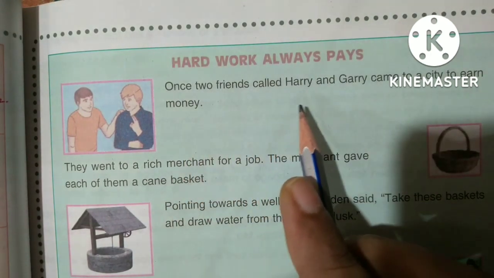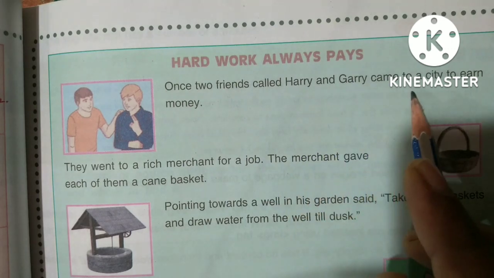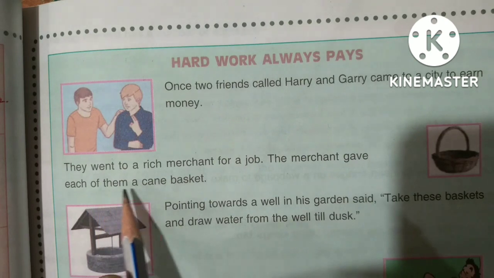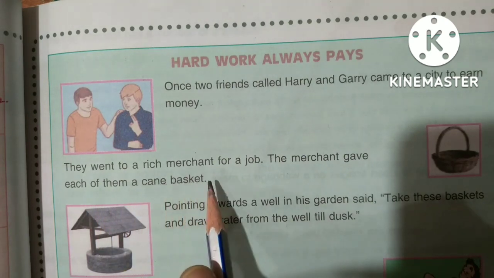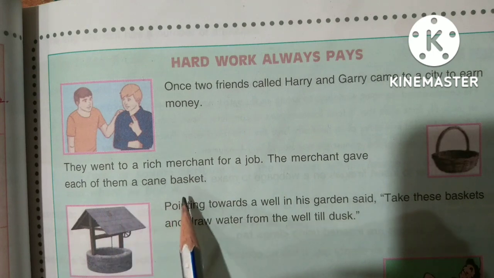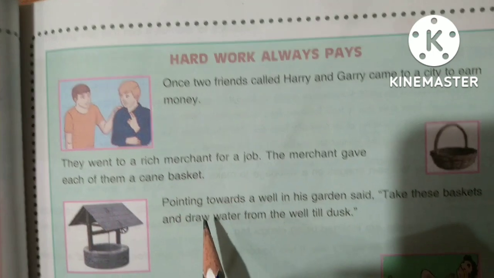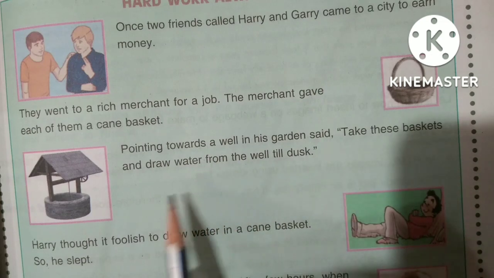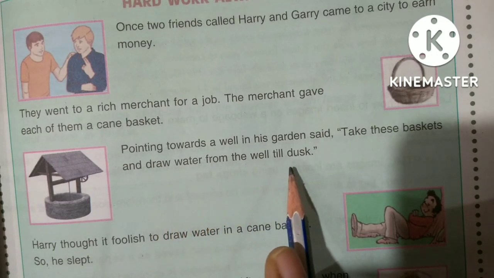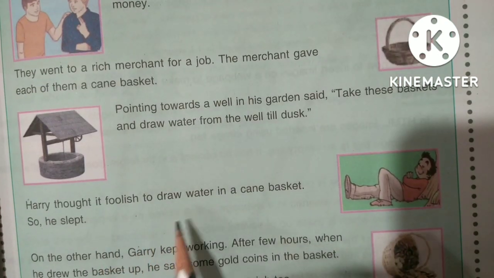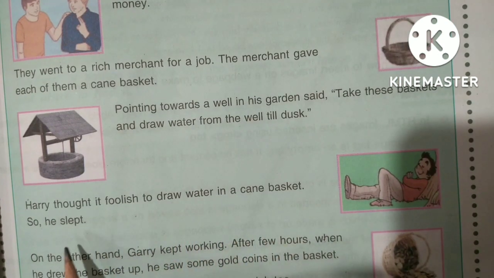Once two friends called Harry and Gary came to a city to earn money. They went to a rich merchant for a job. The merchant gave each of them a cane basket. Pointing towards a well in his garden, he said, "Take these baskets and draw water from the well till dusk." Harry thought it foolish to draw water in a cane basket, so he slept.